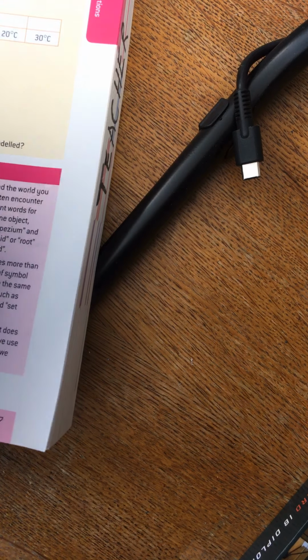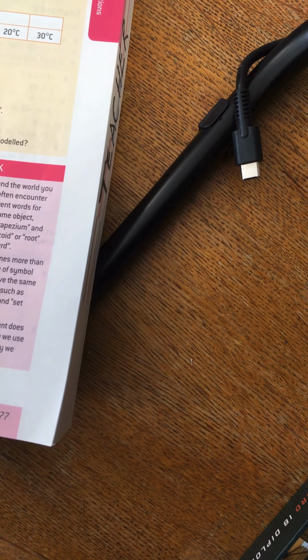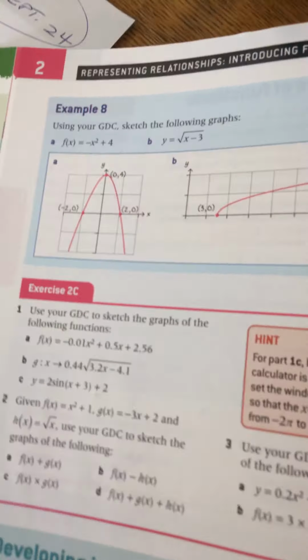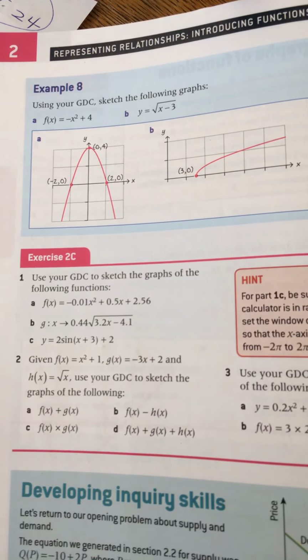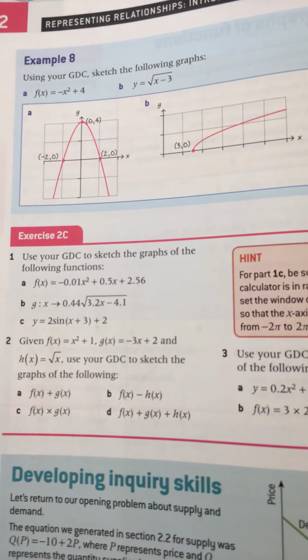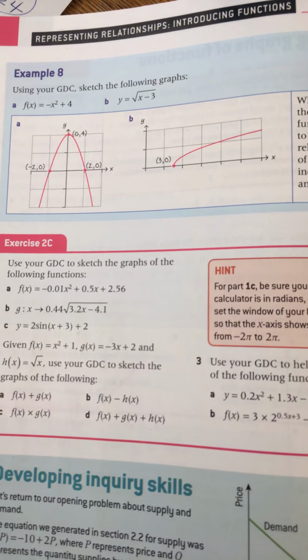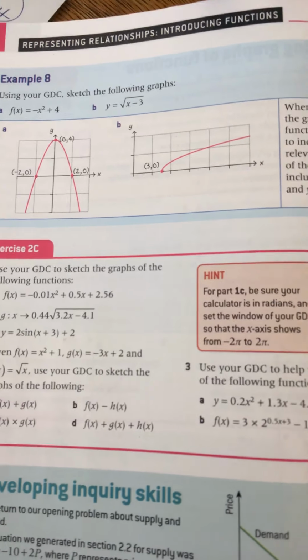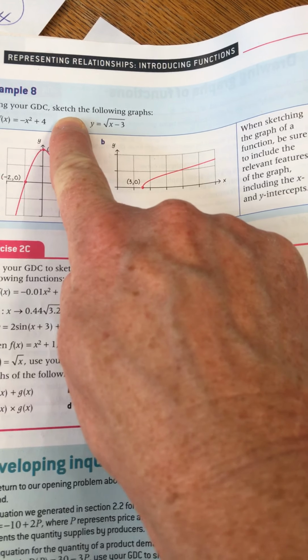Hello guys, we're going to look at example 8 from the textbook. This is our textbook, page 76, example 8, and we're going to work through it, number A. I'm going to show you the calculator keystrokes to do it. We want to be able to sketch this graph.